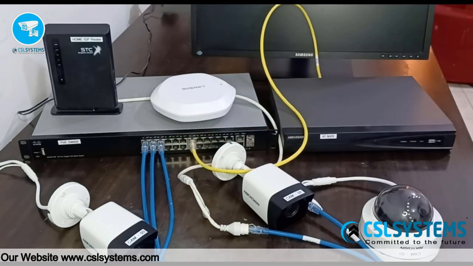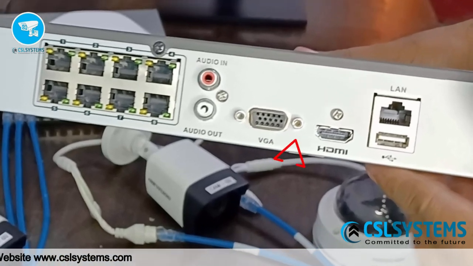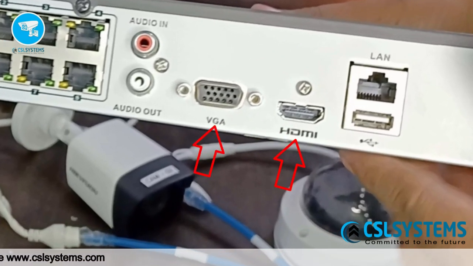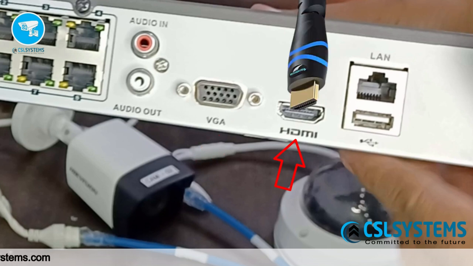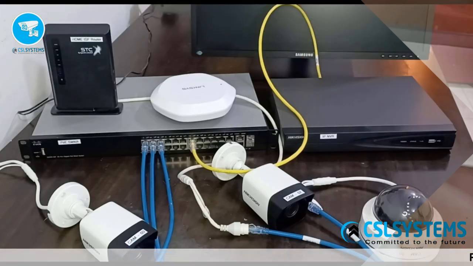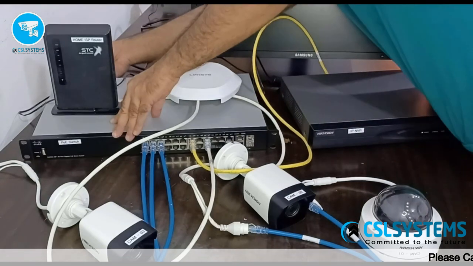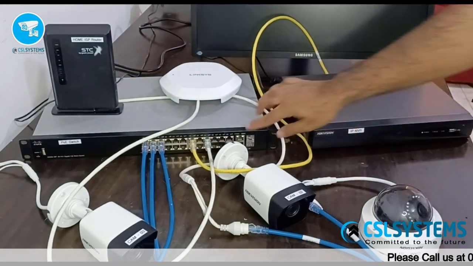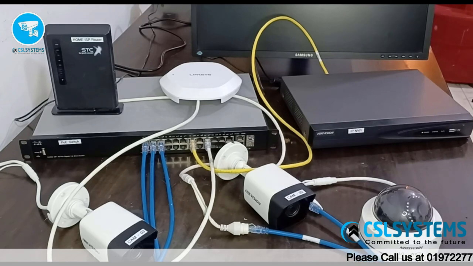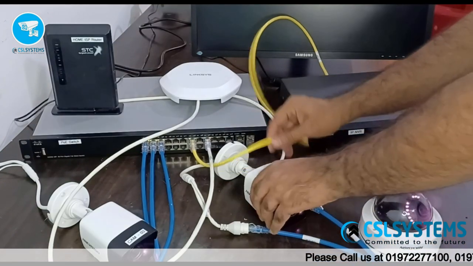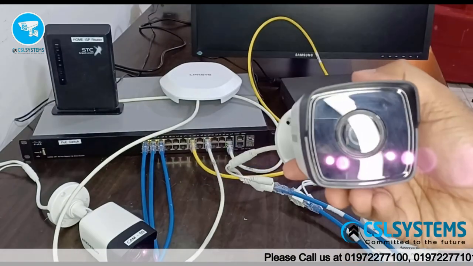Now again we go to our NVR and here you can see the HDMI and VGA ports. These ports are used to connect the display monitor. I connect one end of the HDMI cable here and the second end of the HDMI cable I connect to the HDMI port of the display monitor. Now at the end, I power on my devices and it will take a couple of minutes to boot up properly. And here you can see my IP cameras get power from the PoE switch and they power on now.